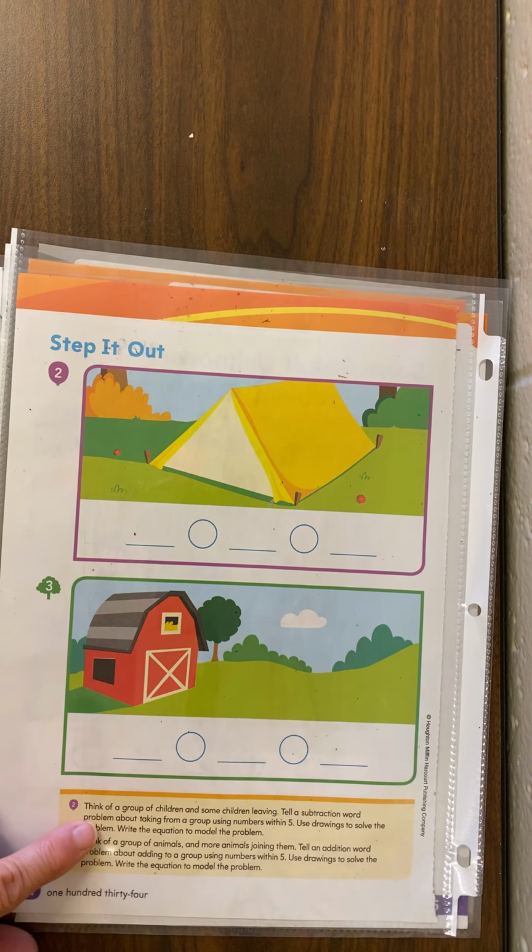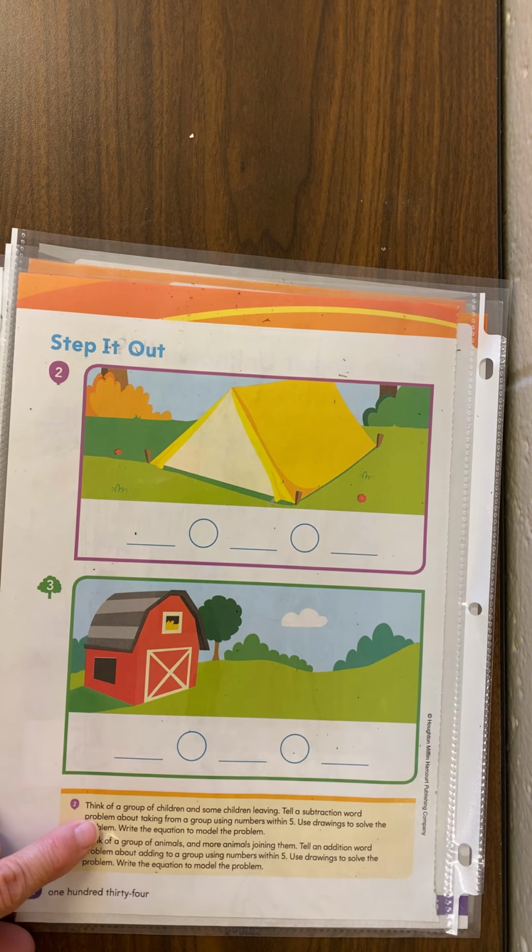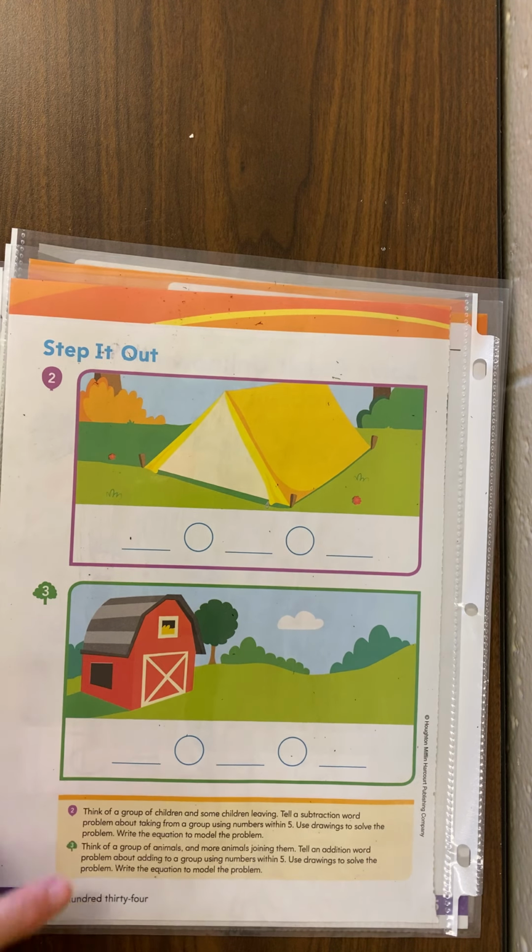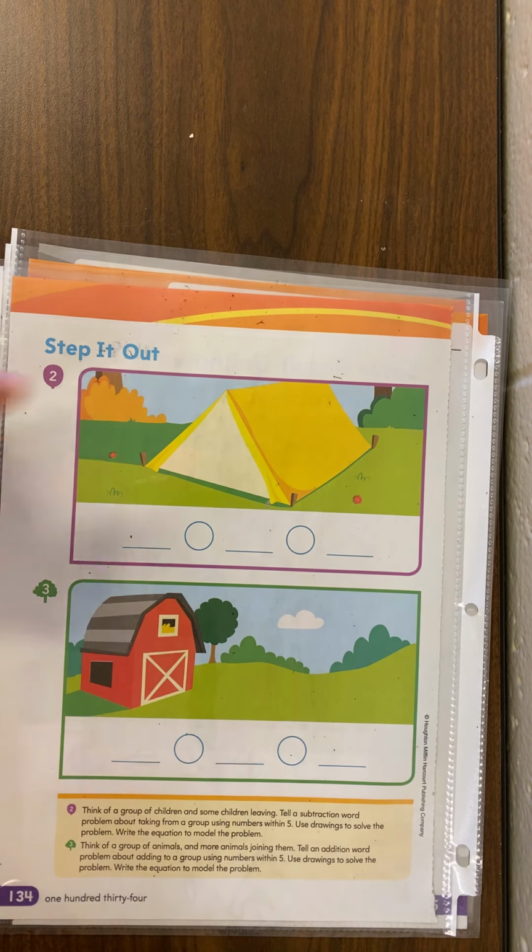So listen carefully. It says, think of a group of children and some children leaving. So we're going to think, how many children are we going to use? Let's start with 3 children.